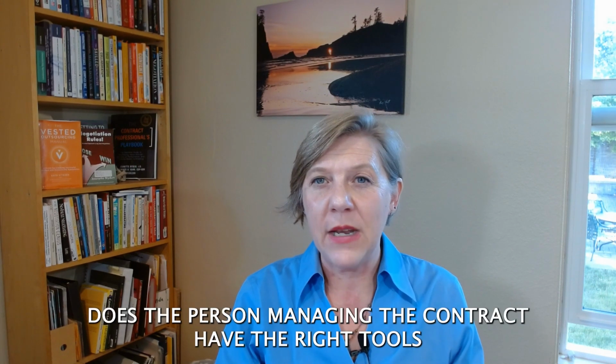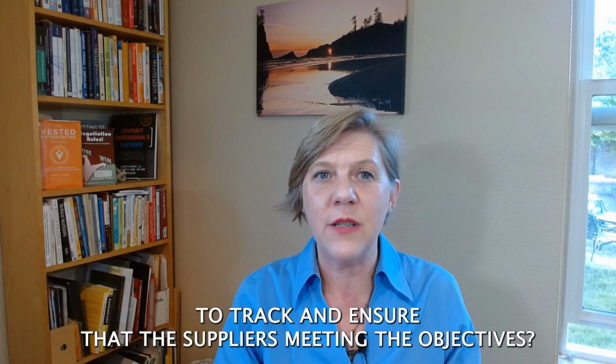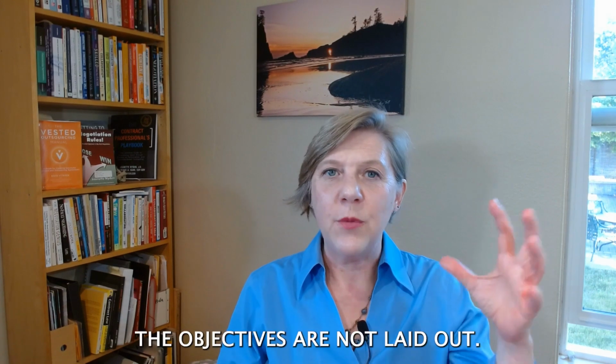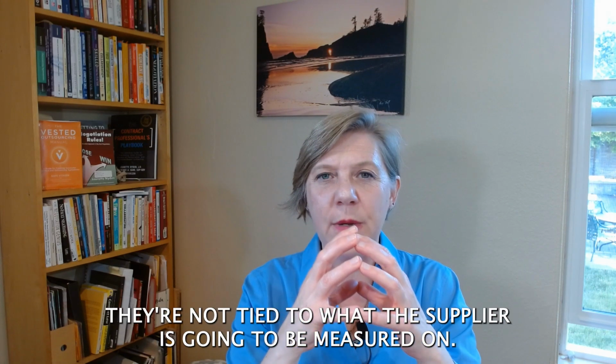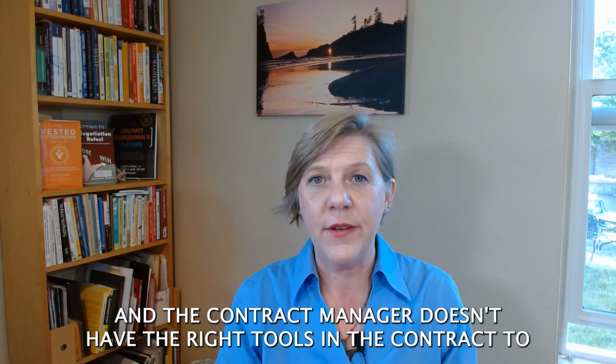Does the person managing the contract have the right tools to track and ensure that the supplier is meeting the objectives? That's often the weak link in a performance-based contract. The objectives are not laid out, they're not tied to what the supplier is going to be measured on, and the contract manager doesn't have the right tools in the contract to manage performance.